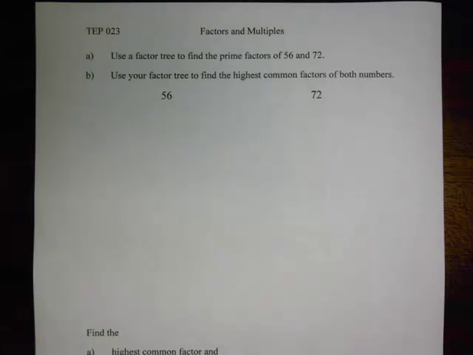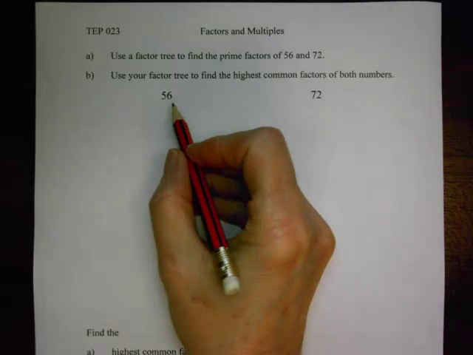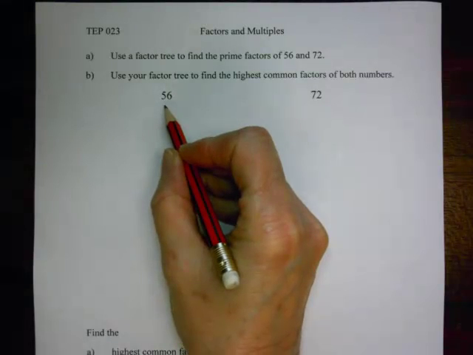There's a couple of questions I have here written down on this piece of paper. One asks us to use a factor tree to find the prime factors of 56 and 72. And then to use that factor tree to determine the highest common factor of both numbers. Okay, so we'll begin with the number 56, and we're going to look for factors of 56.